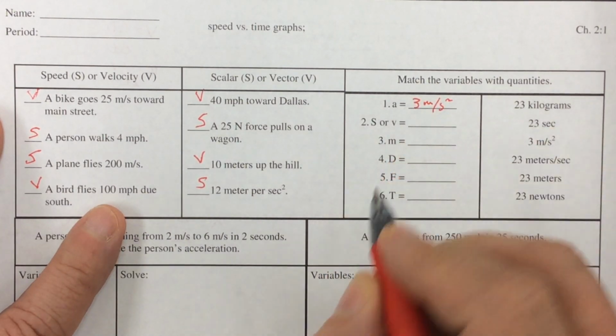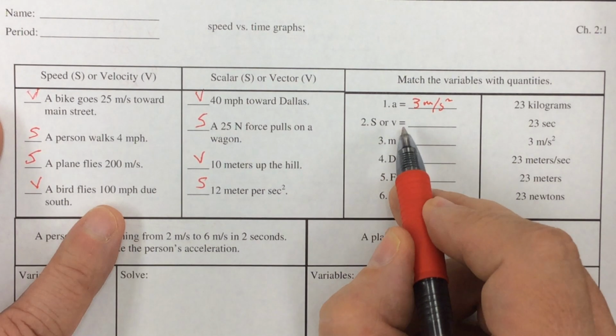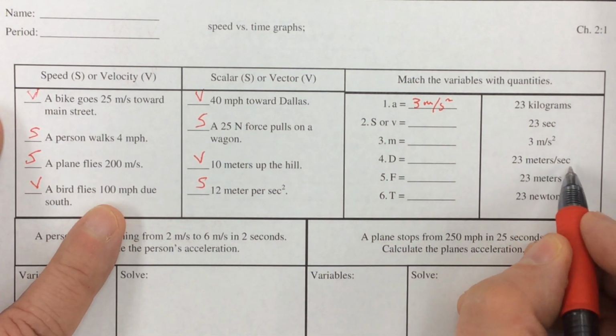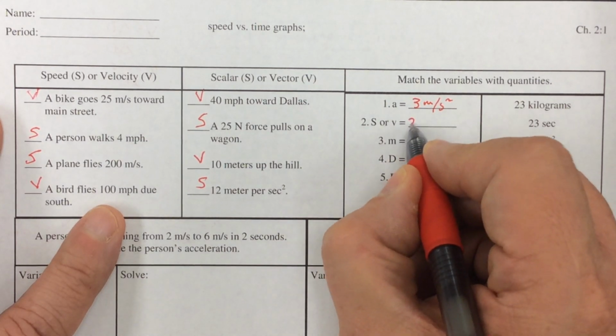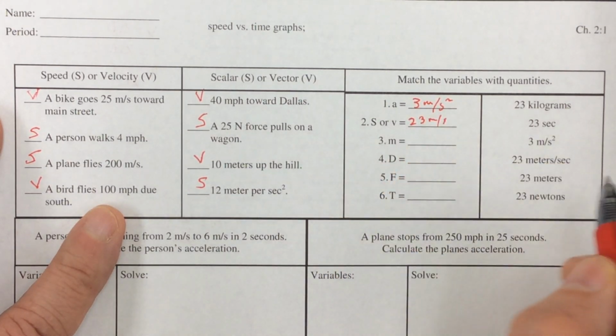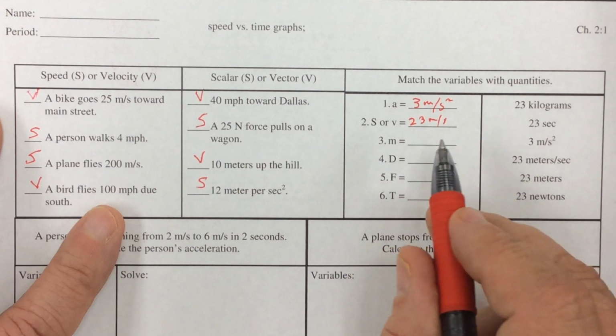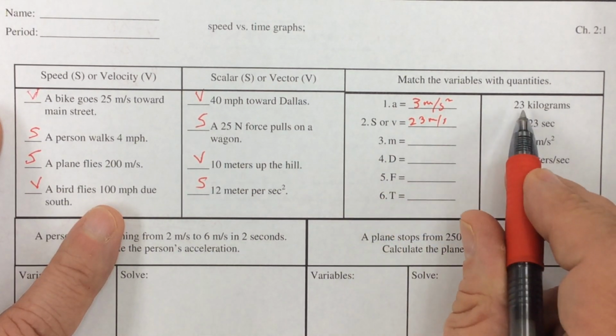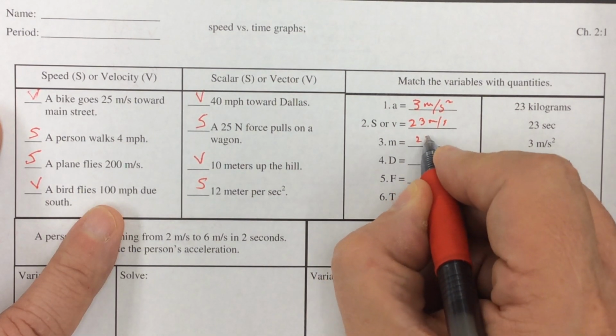Meters per second squared. How about speed or velocity? What's the units for that? It's going to be some distance over some time, so 23 meters per second. How about, so m is mass, so 23 kilograms would be mass.